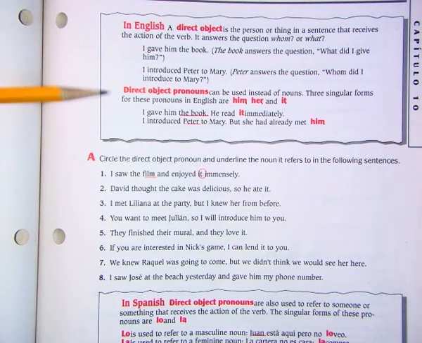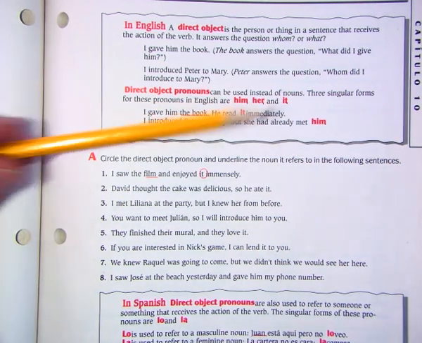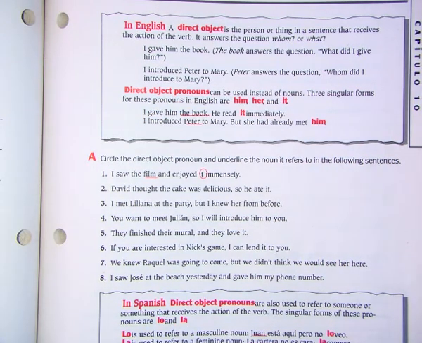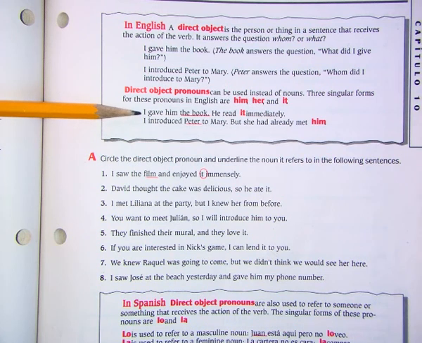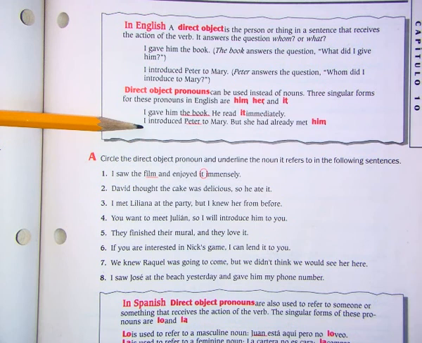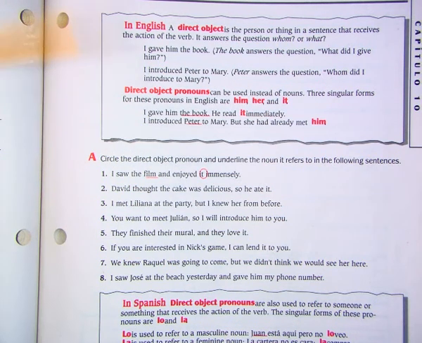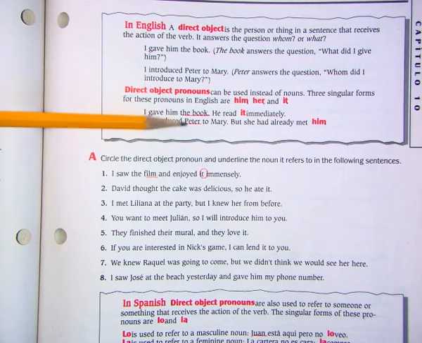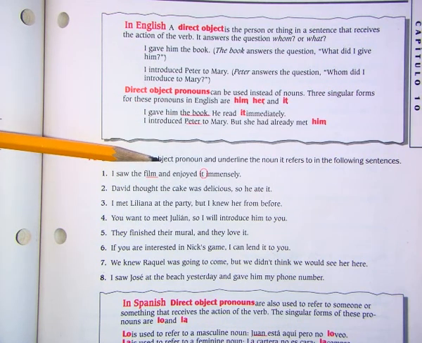The book, which is the direct object. Now, a direct object pronoun can be used instead of nouns. Three singular forms of these pronouns in English are him, her, and it. Those are the three we're going to focus on right now. There are more, but these are the ones we're working with. So the example is, I gave him the book. He read it immediately. What is it? It is the book. I introduced Peter to Mary, but she had already met him. Who's being introduced? Peter is. So he's the direct object.